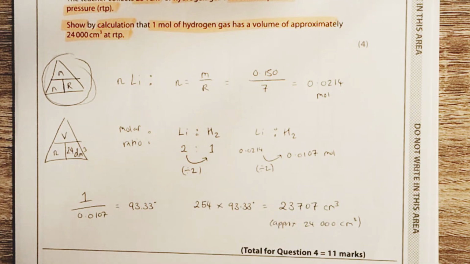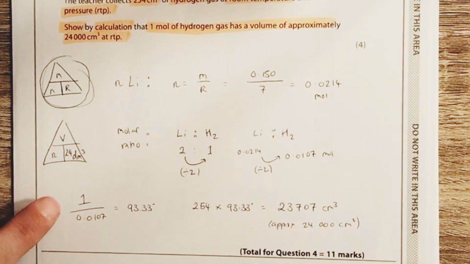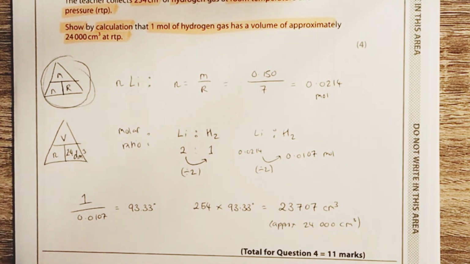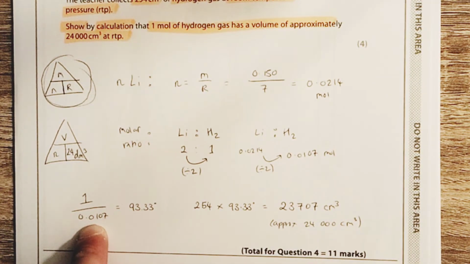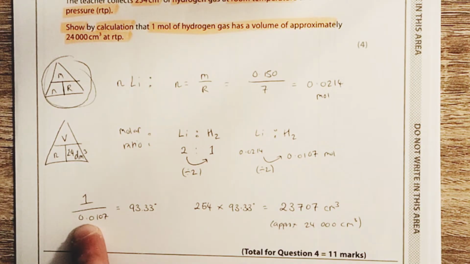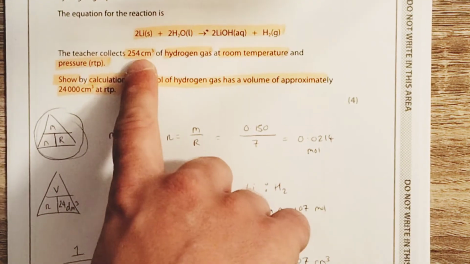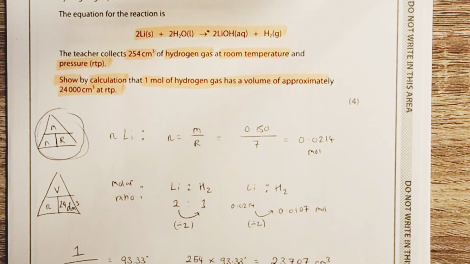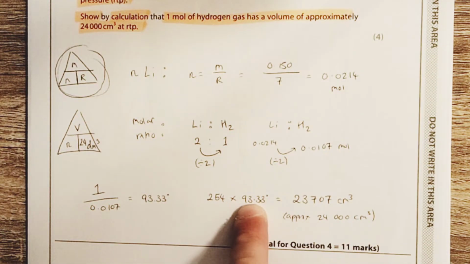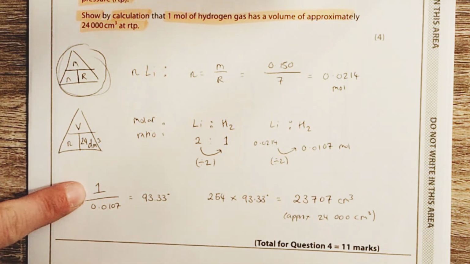So how does this relate to 1 mole's worth of hydrogen? Well, it's much smaller, isn't it? So if I divide 1, which represents 1 mole of hydrogen, by the amount of hydrogen we actually have in the experiment, which is the very small number, 0.0107, it's about 93 1/3 times bigger. So if I multiply the volume of gas we were able to collect, which represents a very small molar quantity of hydrogen, by that multiplication factor to get it up to how much we'd need for 1 mole's worth.